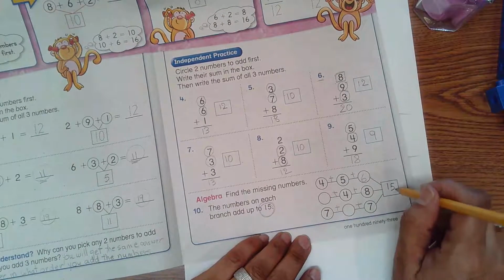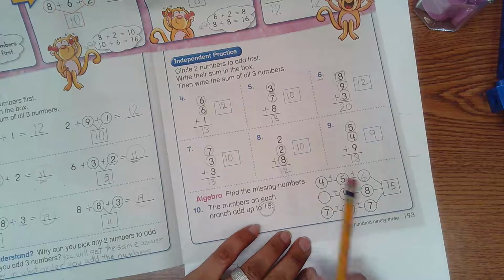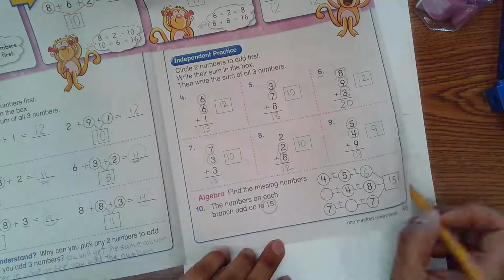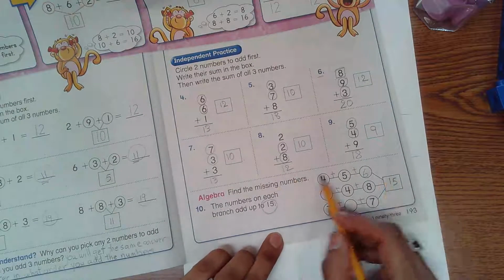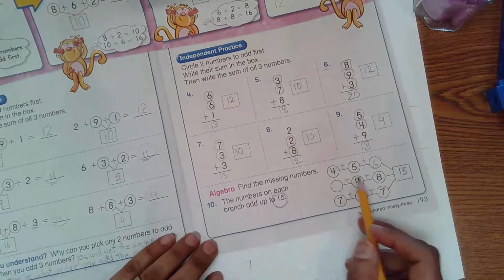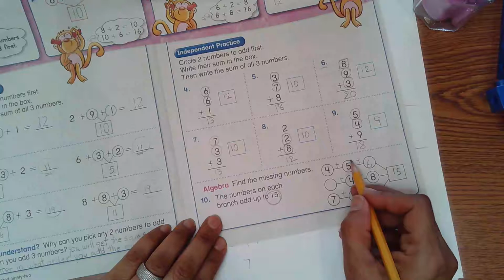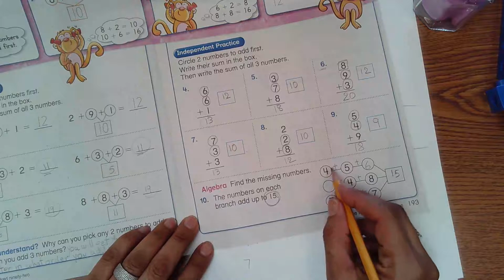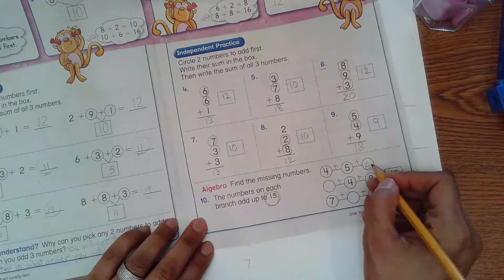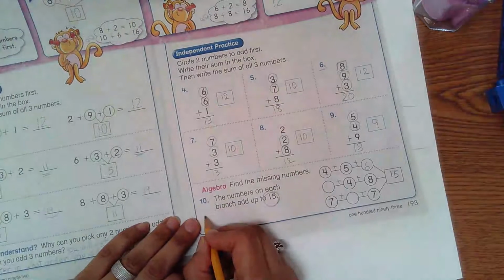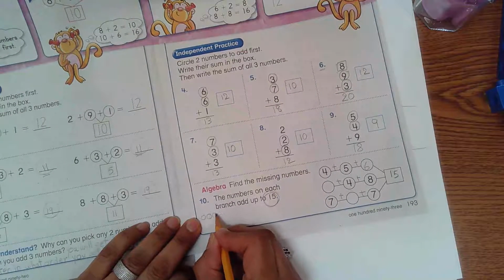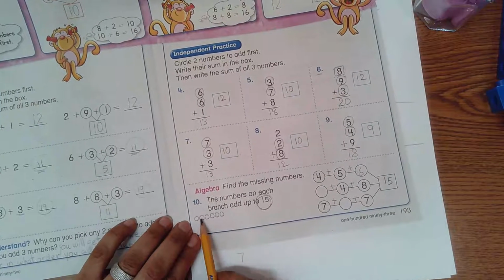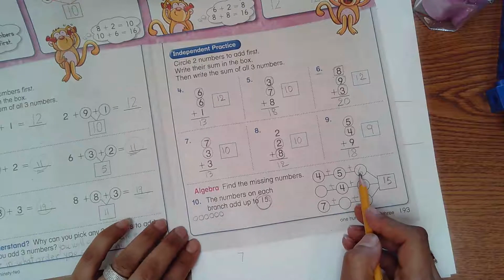Now I have to recount to get 15. So after 9, 10, 11, 12, 13, 14, 15. I know 6. Or I can use a paper, or you can do some drawing over here. You can do circles. So for example, you add the first 2 numbers, 4 plus 5, I know it's 9. 9 plus what gives me 15? So 9, 10, 11, 12, 13, 14, 15. How many circles did I add? 1, 2, 3, 4, 5, 6. So I put my 6 here.